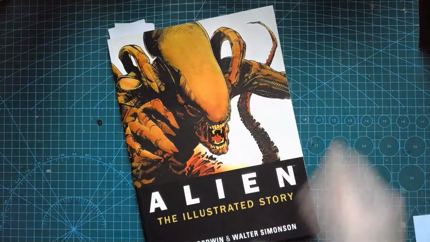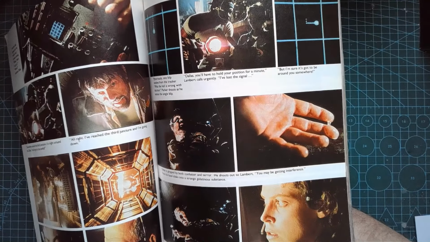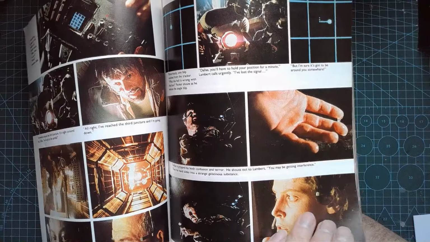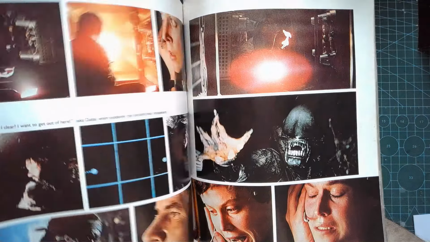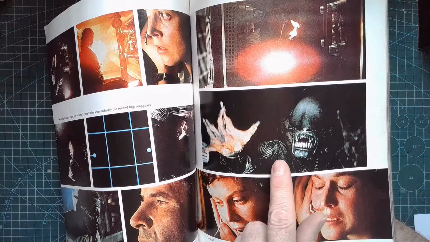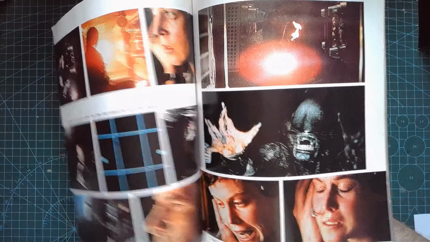Fantastic stuff. Right. So we go from Brett's demise to Dallas's demise in the air ducts. A very, very, very tense scene, and it's gotten across in photo form, and we have the mama thing at the end, right?